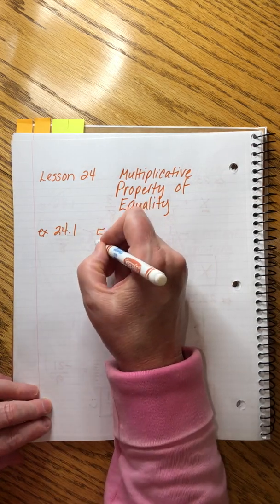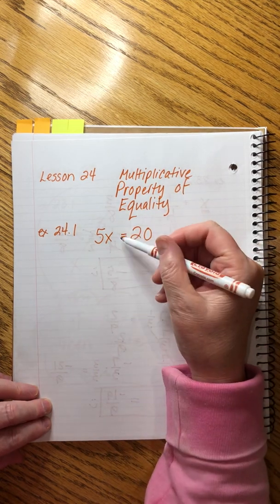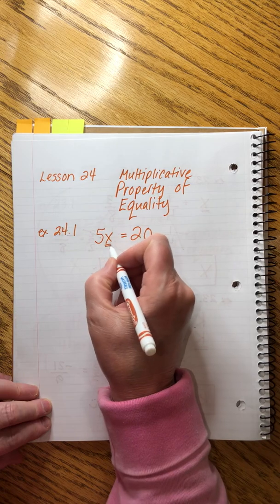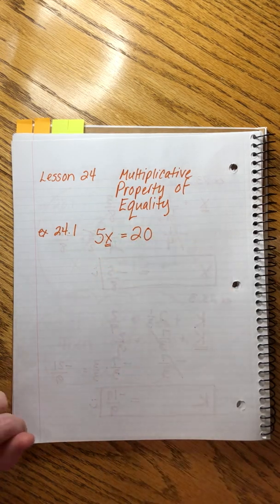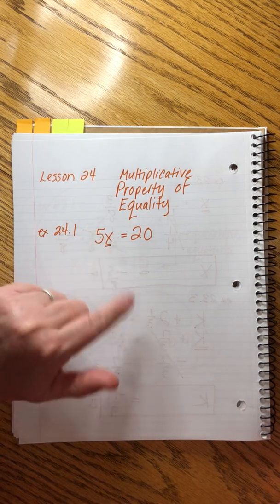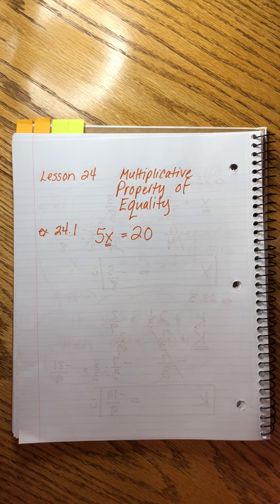This time, our equations look like this. 5x equals 20. Again, we notice that's an equation. There's an equal sign. We find our little x, and we need him to be by himself. We want to unravel whatever's happening to him. This time, instead of adding or subtracting numbers, we are multiplying by 5. So again, just like before, if we were adding, we subtracted.